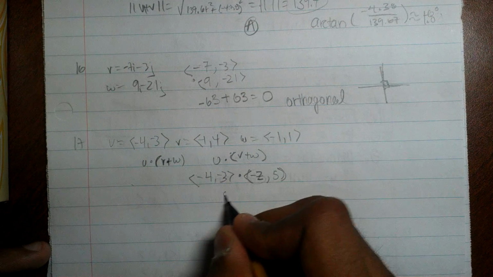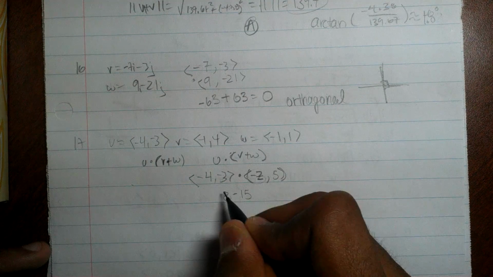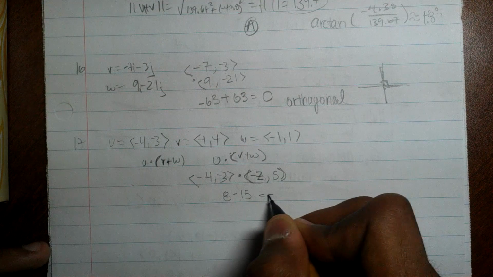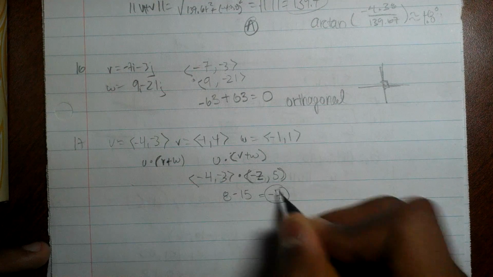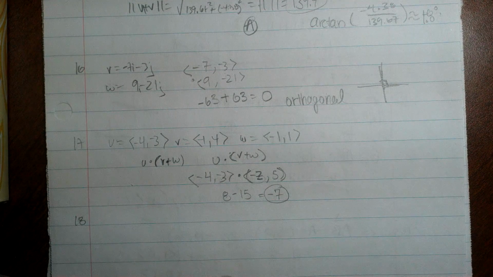Then you do the dot product of the two, which means x times x plus y times y. Negative 2 times negative 4 is 8. Negative 3 times 5 is negative 15. And you add those two, 8 minus 15 is negative 7. And that is your evaluated expression. Look at that, we're rolling on this one.